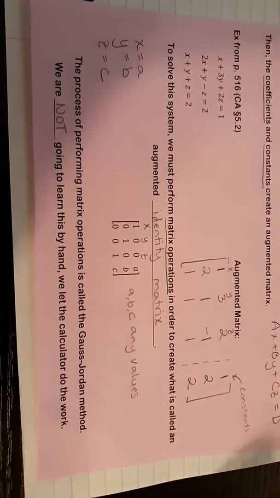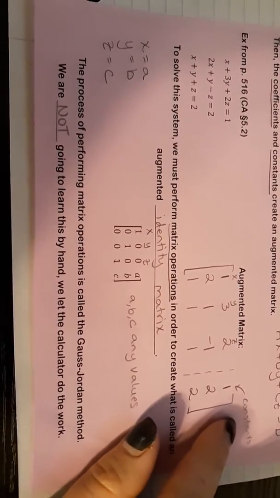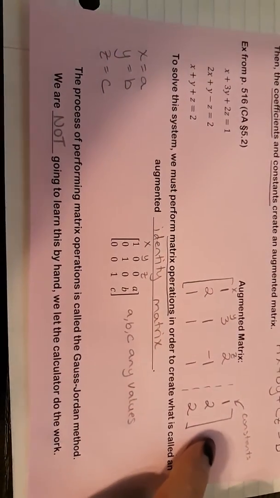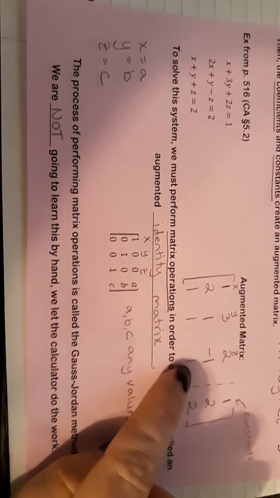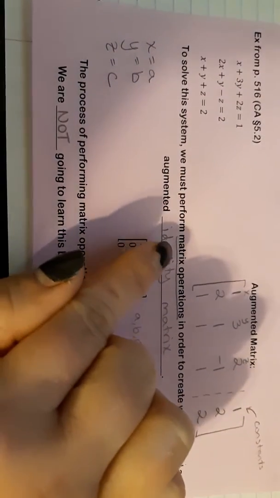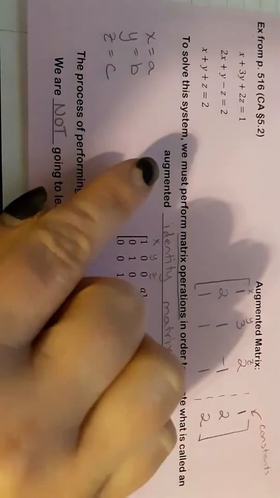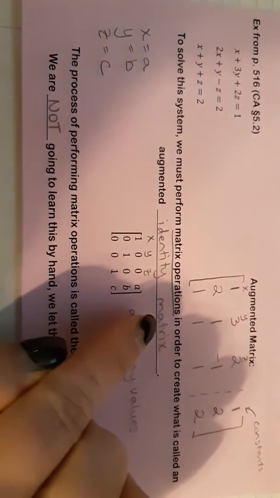So we left off with talking about the augmented matrix and taking all the coefficients and constants from the system and translating it into what we call an augmented matrix, with all the coefficients in order and then the constants. To solve the system, we must perform matrix operations in order to create what is called an augmented identity matrix.